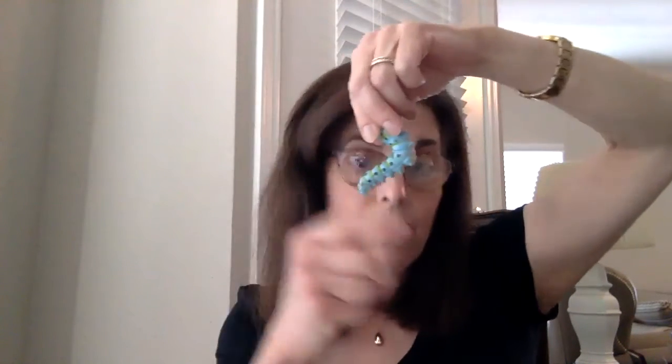Now it doesn't look like this. It builds a house around itself. It looks like this. This is called a chrysalis if it's going to turn into a butterfly, and a cocoon if it's going to turn into a moth. And inside the chrysalis or cocoon, a metamorphosis is happening.